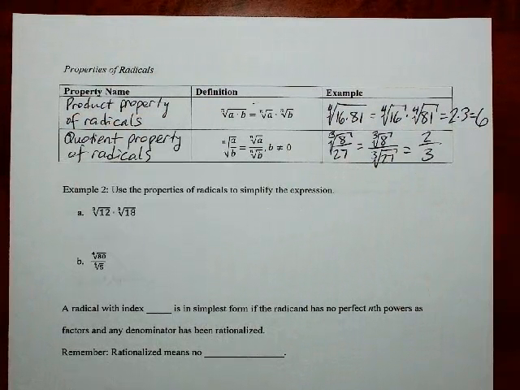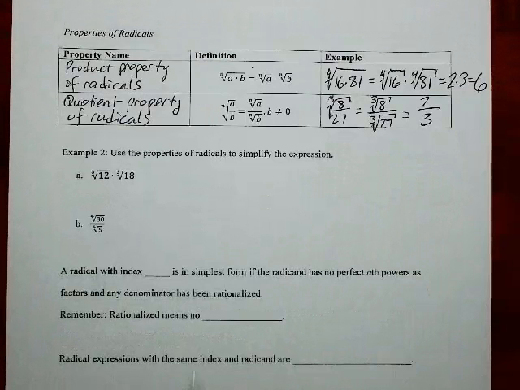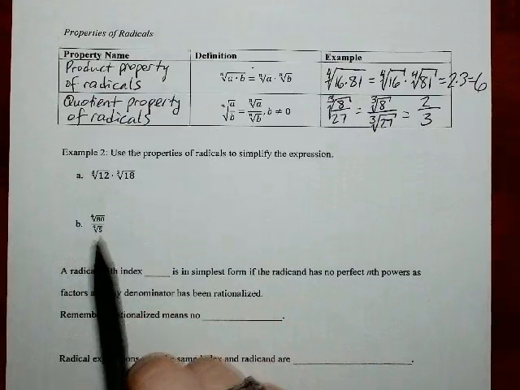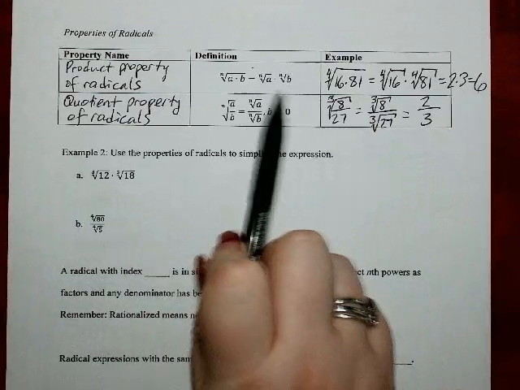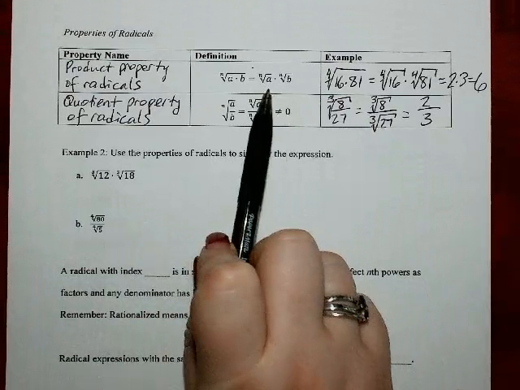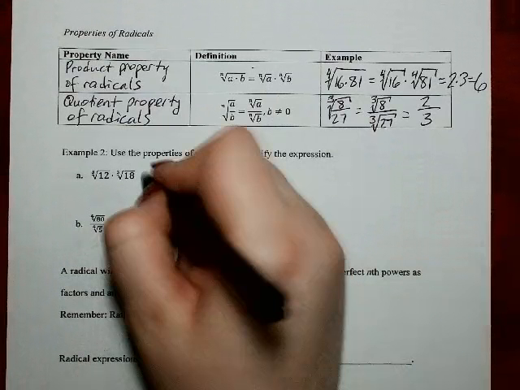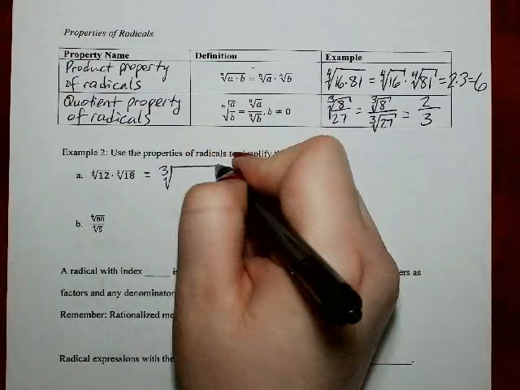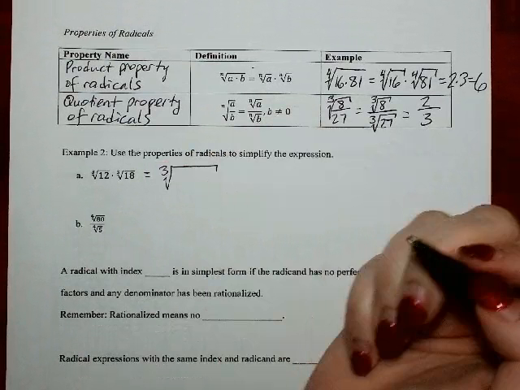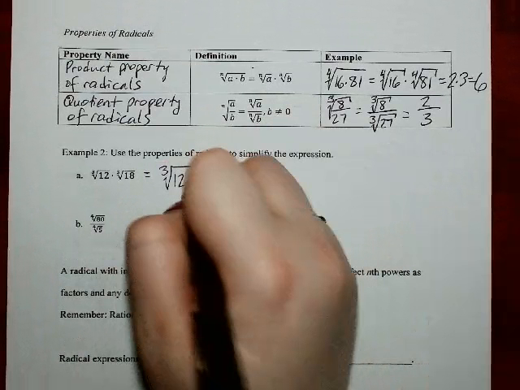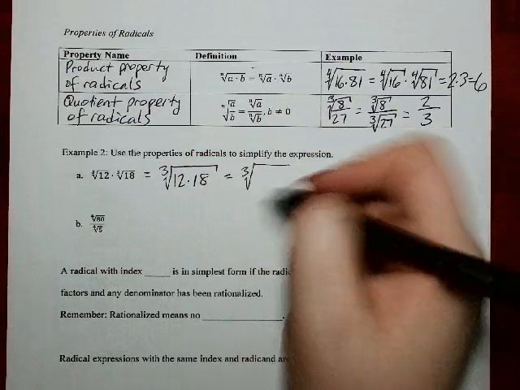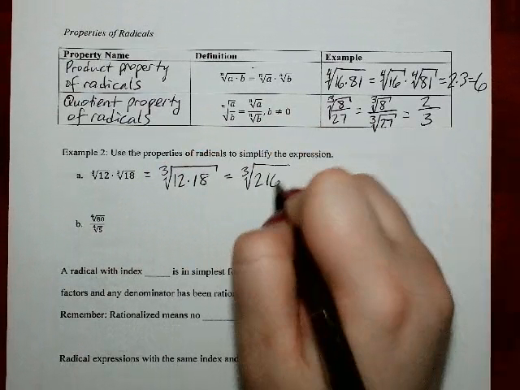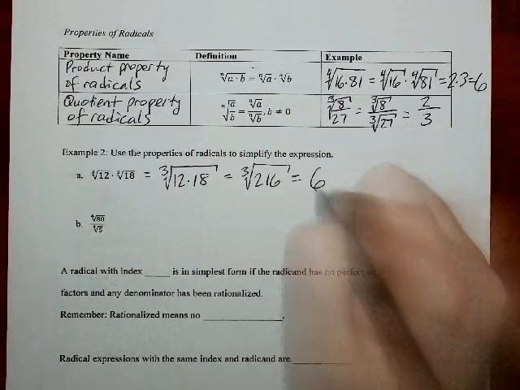Okay, so let's go ahead and simplify these. So for these, we're using these properties backwards. So we have them separated. Let's go ahead and put them together. So this is the cubed root of 12 times 18, which is the cubed root of 216, or 6.